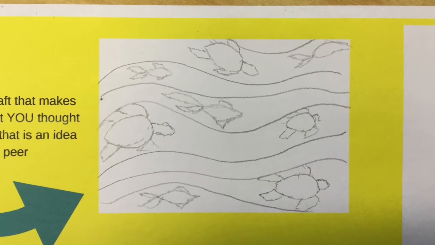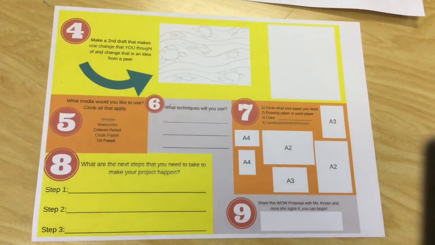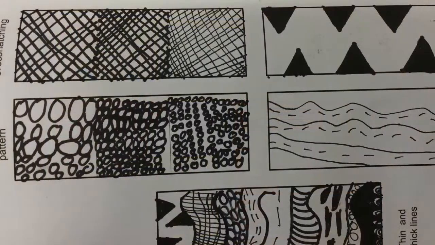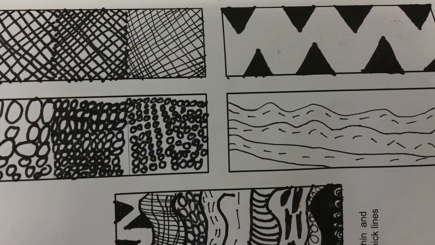Okay, so the next step is when you really have to take a look at your second draft in step 4 and imagine what it is going to look like with different media. So I was checking out the technique page for Sharpie in my sketchbook, and I'm imagining what would Sharpie look like if I do lots of different designs, maybe some cool Zentangles designs behind the turtles. What would it look like? What would happen if I do the turtles and the fish in watercolor?